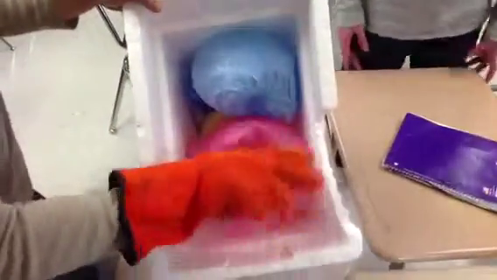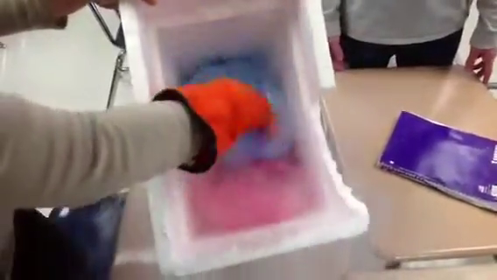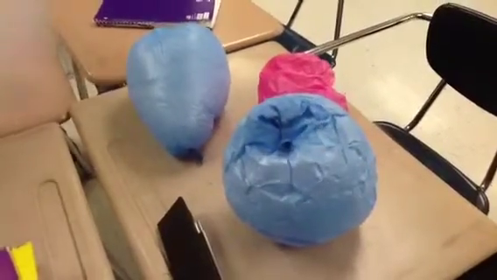When the balloons are taken out of the liquid nitrogen, they will inflate due to thermal expansion. As the air molecules heat up, the air within will expand, and it will look like the balloons are reinflating. As you can see, the balloons are reinflating due to thermal expansion.